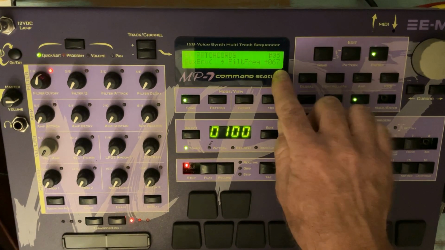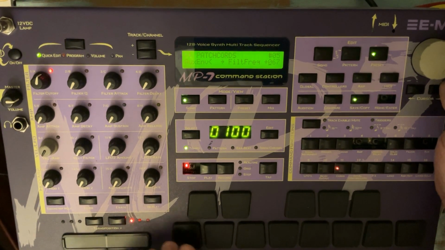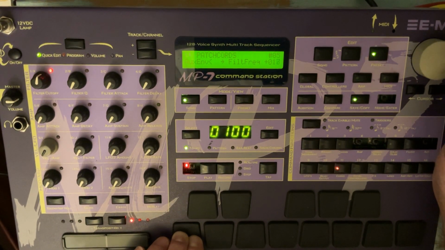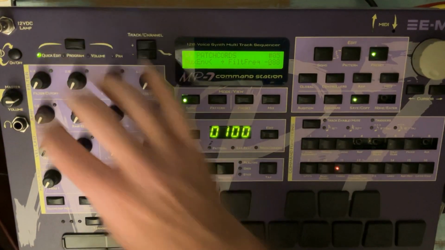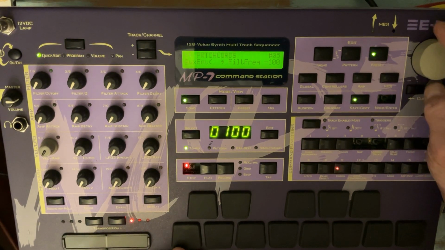So obviously altering this value here, let's just get over to that value. Yeah. So in other words, you can alter the way this works. Go negative. Go to plus minus. There we go.